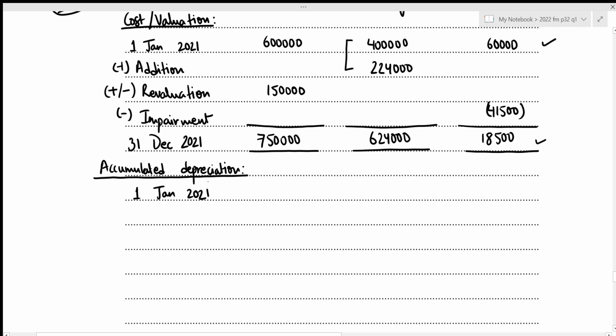Then the next step would be to adjust for revaluation. And whenever there is revaluation upwards, such as in this case, we need to subtract all of the previously charged depreciation or the previously charged accumulated depreciation. So I'm just going to subtract it. This is the revaluation, and we subtract the accumulated depreciation right here.